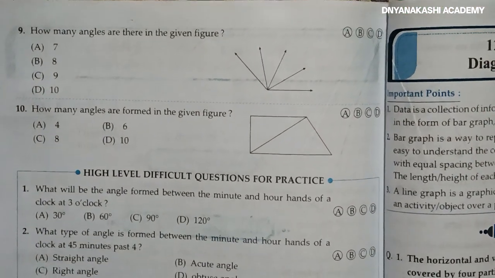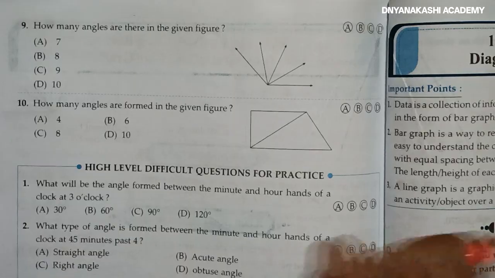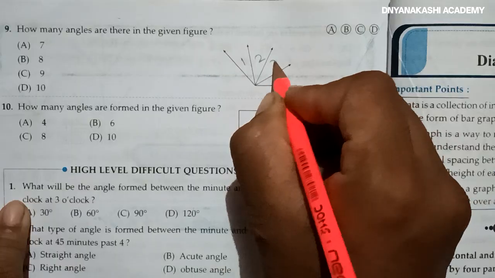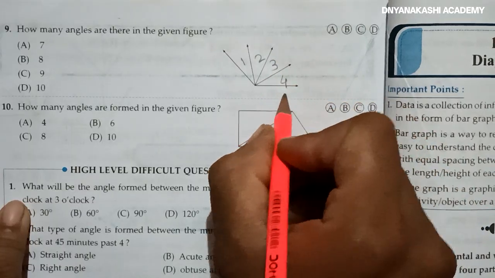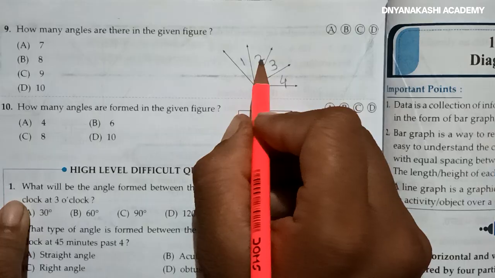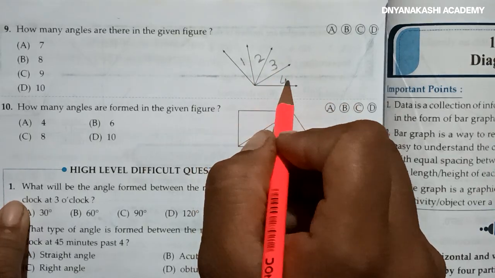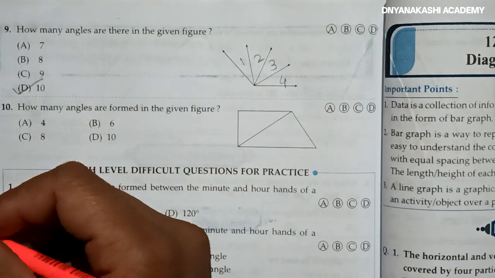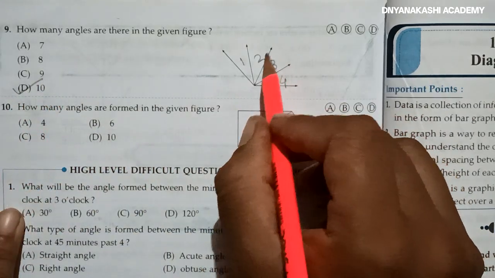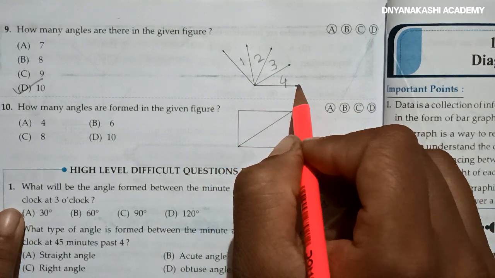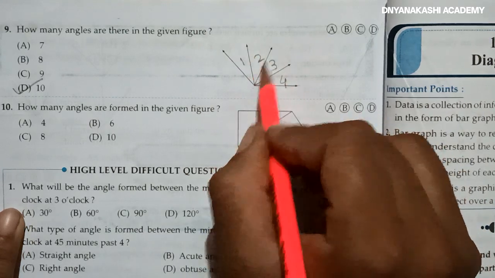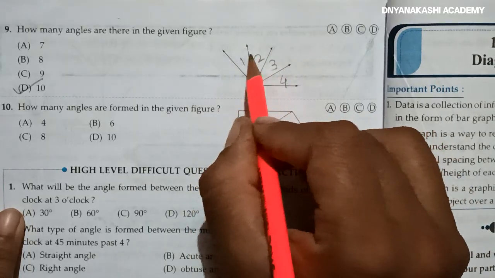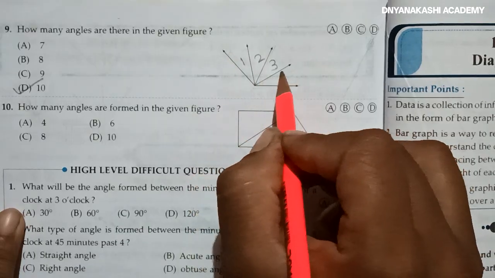And the next question: how many angles are there in the figure? This is 1, this is 2, this is 3, this is 4. Add all the angles: 1 plus 2, 3. 3 plus 3, 6. 6 plus 4, 10. Total 10 angles are there. How? 1, 2, 3, 4, 5, 6, 7, 8, 9.